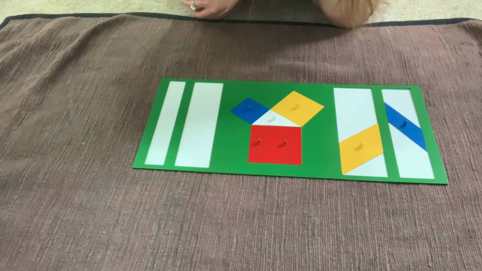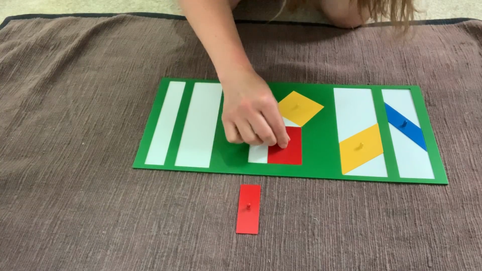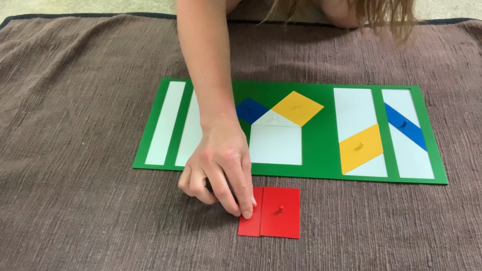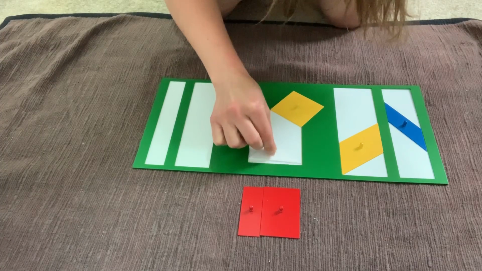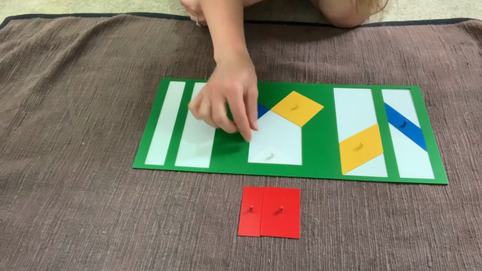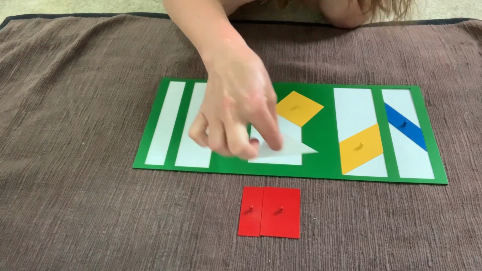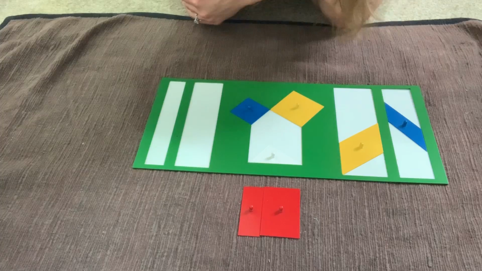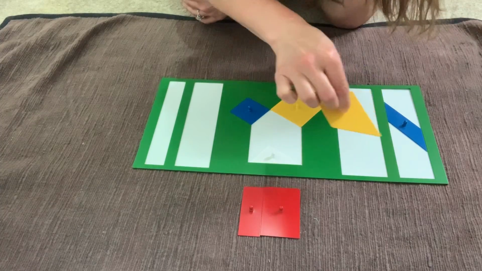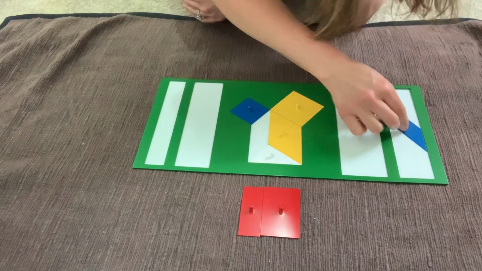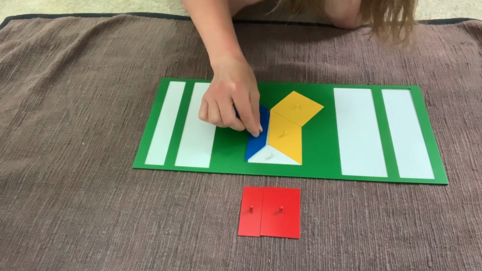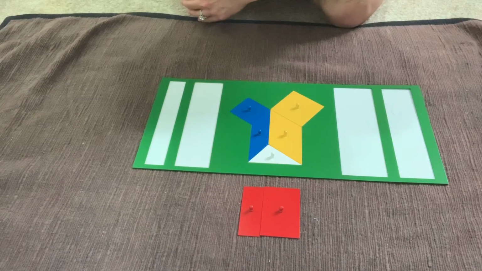Well, let's look at something here. I'm going to remove the largest square here. I'm going to slide our triangle down. It's still in there. It's just down at the bottom now. I have my yellow parallelogram. I'm going to place that here. And my blue parallelogram, I'm going to place that here.